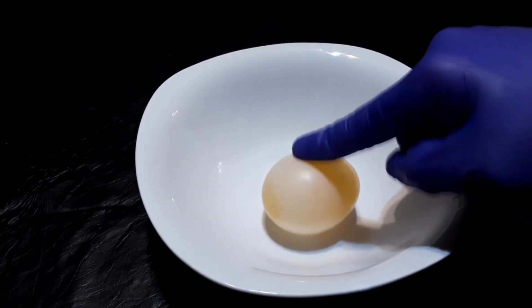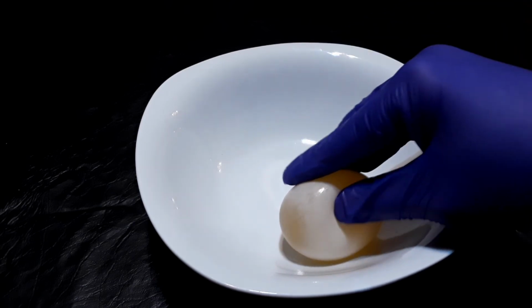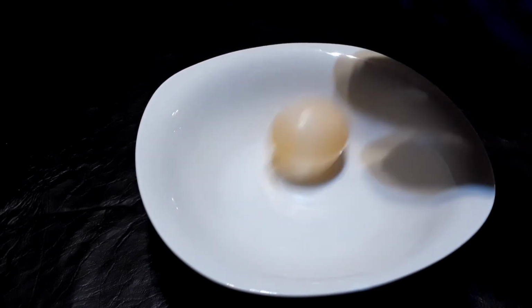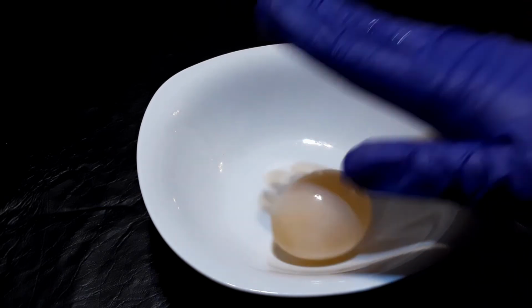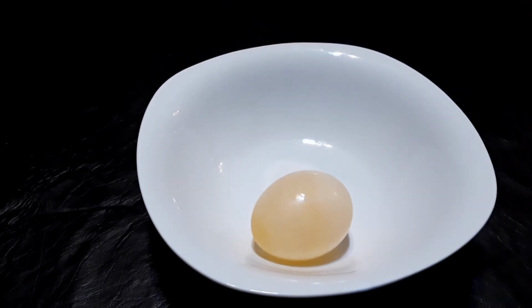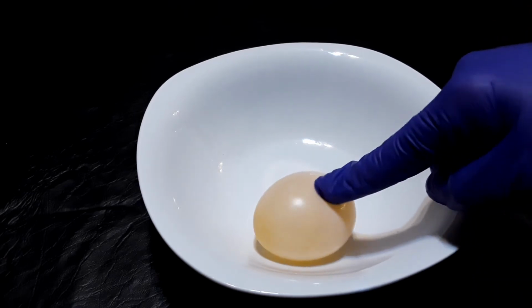It's like a little rubber ball. This thing squishes very well. It's almost a stress ball, but don't squeeze it too hard. It is raw. You have to remember, this will pop if you were to squeeze it too hard. It's almost like a little egg water balloon.